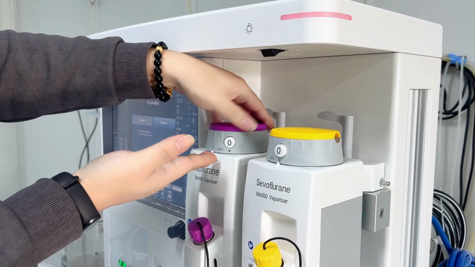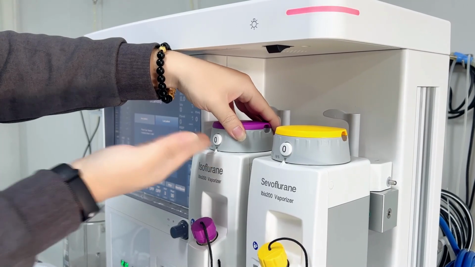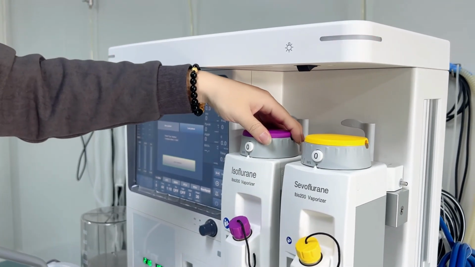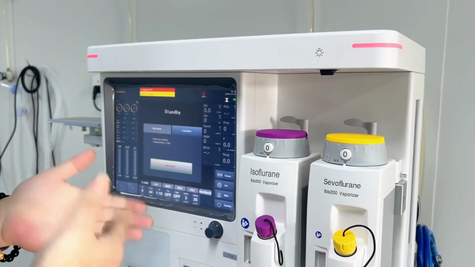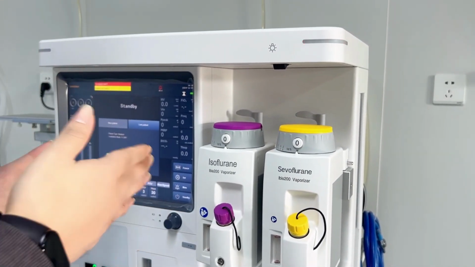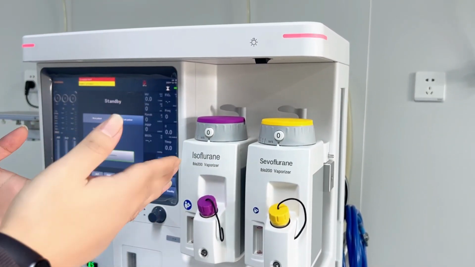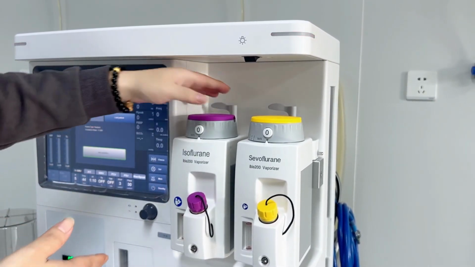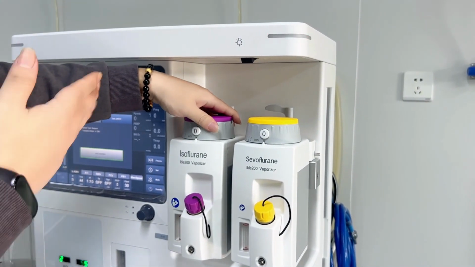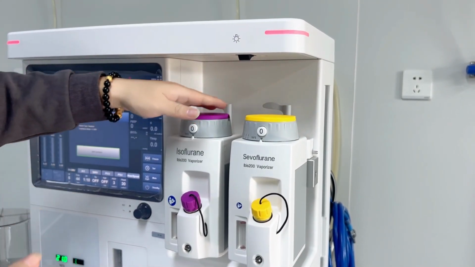Once we turn it back to 0, the button will come out and we cannot move it again. Why do we have the self-lock? Because sometimes the doctors only use the anesthesia system as a ventilator for ventilation of the patient without using medicine. So we must ensure there's no medical accident.